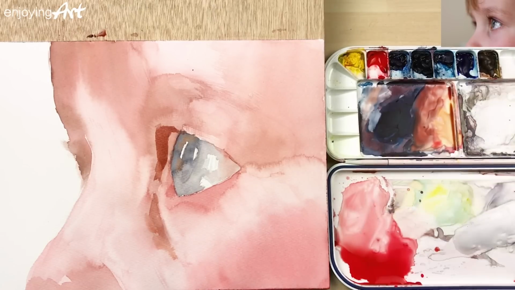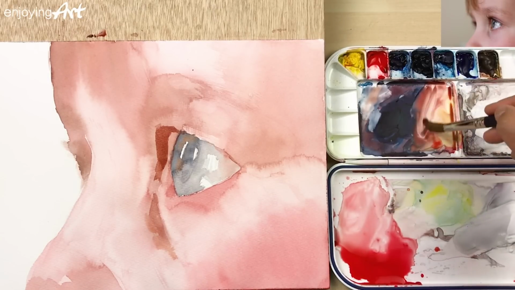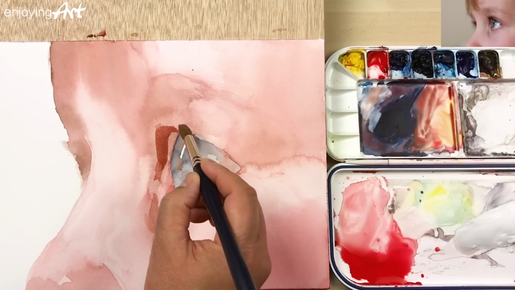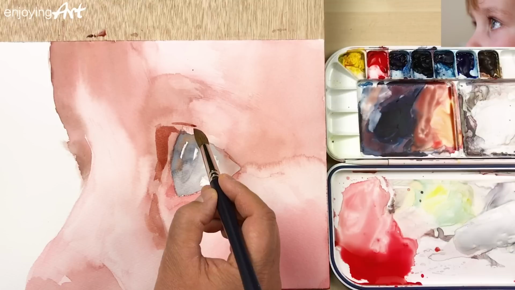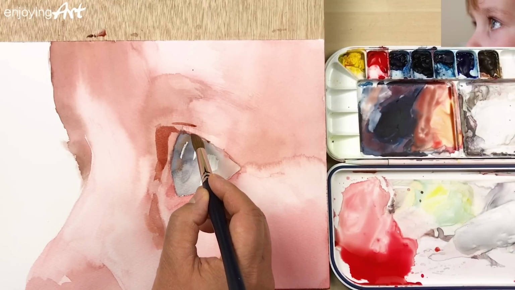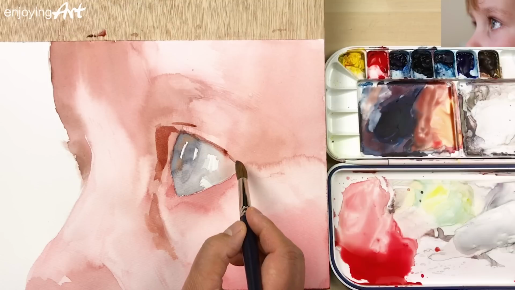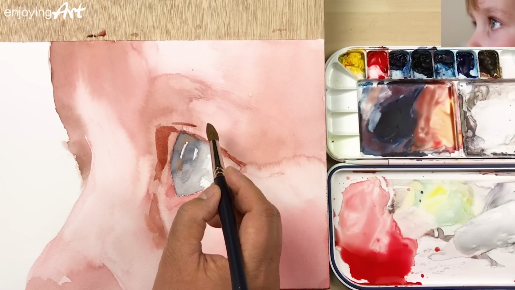And now looking at the upper eyelid, still trying to build the structure. Okay, over here. First, do a little suggestion here, because the eyelid is rounded. So put it like this first.